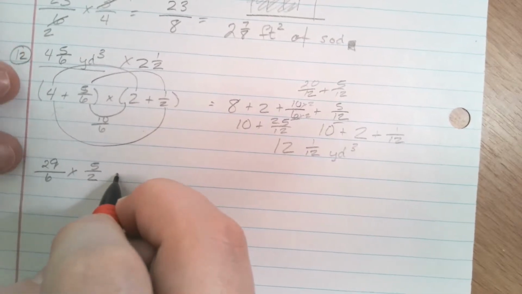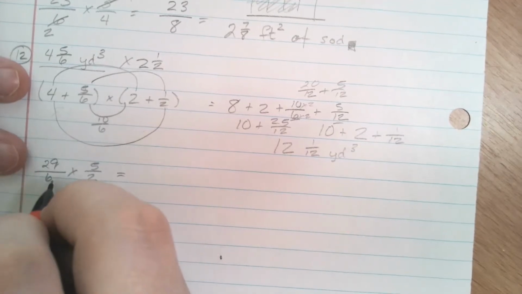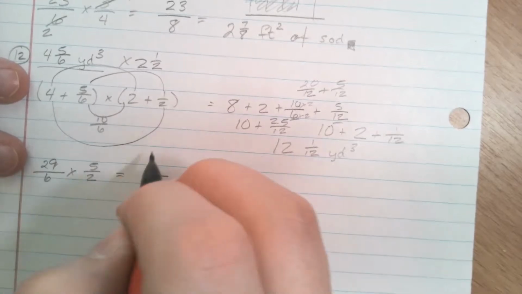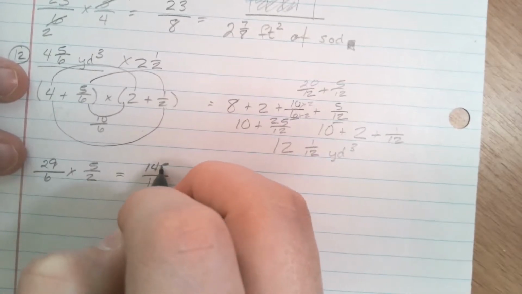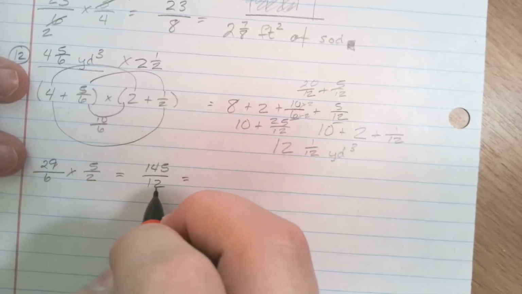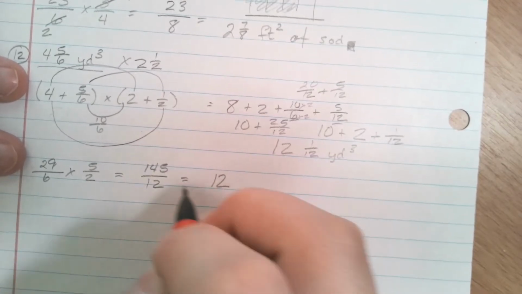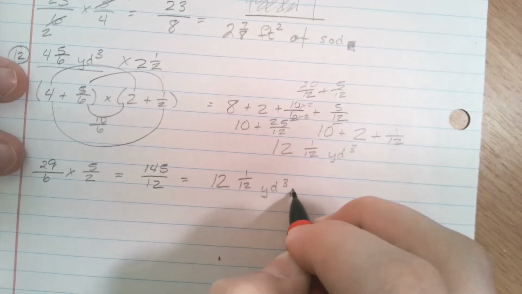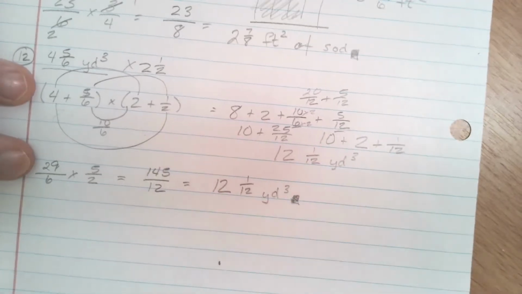Neither can reduce, so 6 times 2 is 12. 29 times 5 is 145. And 12 can fit into 145 12 times, with the remainder of 1 cubic yard.